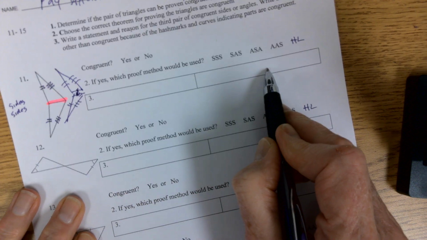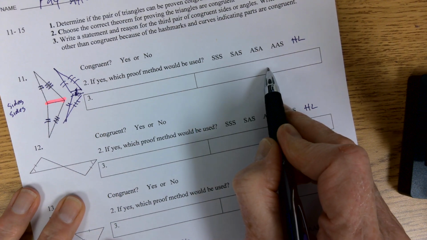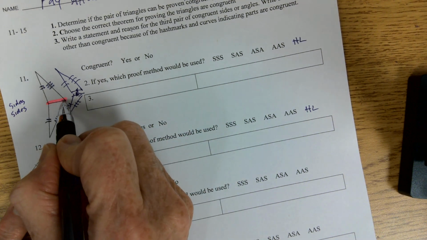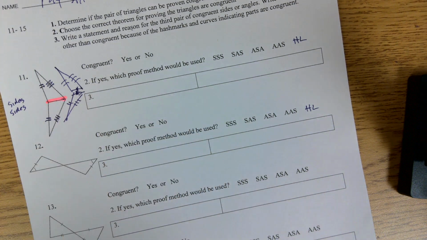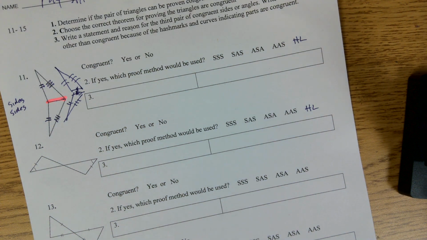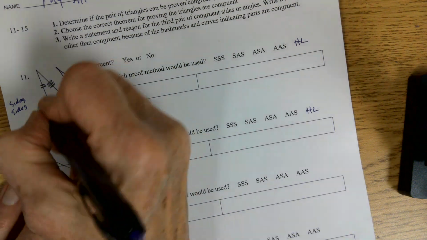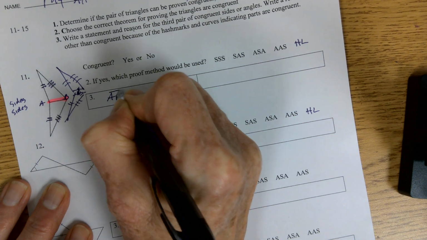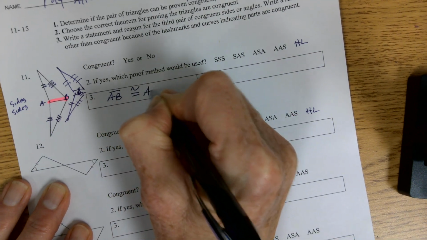The part that you have to figure out on your own using your past learning. So this side is going to be congruent. On your test, they are labeled with letters, okay? So I'm going to put letters on here. I'm going to call this AB, and I'm going to say side AB is congruent to side AB.